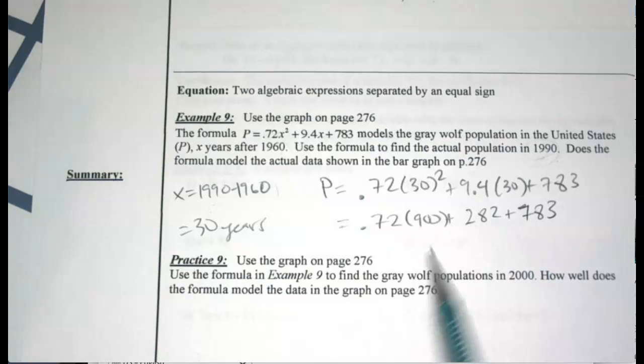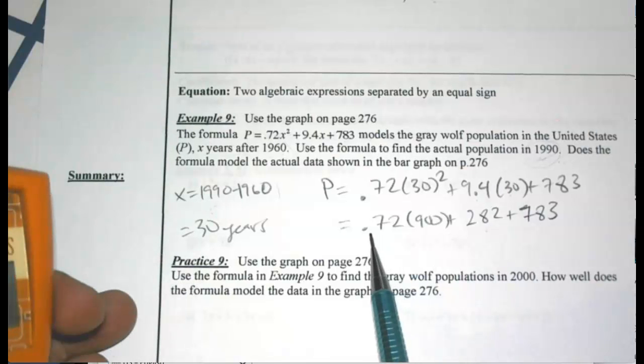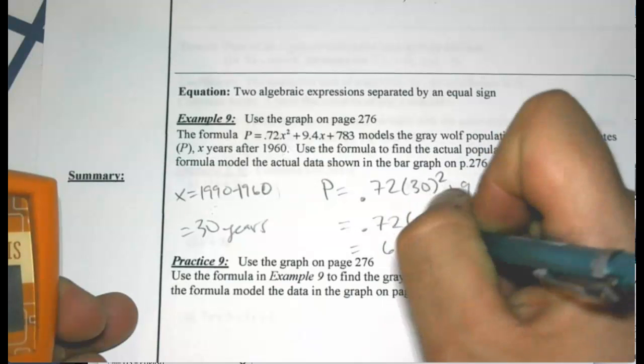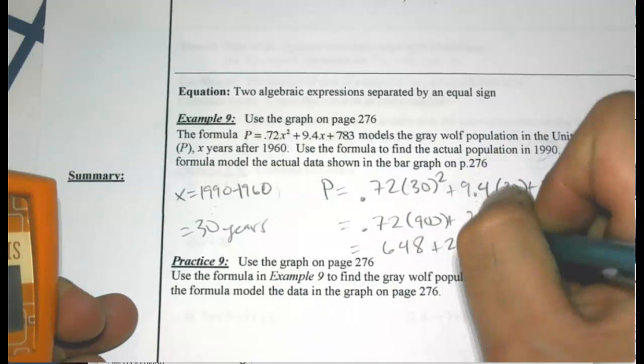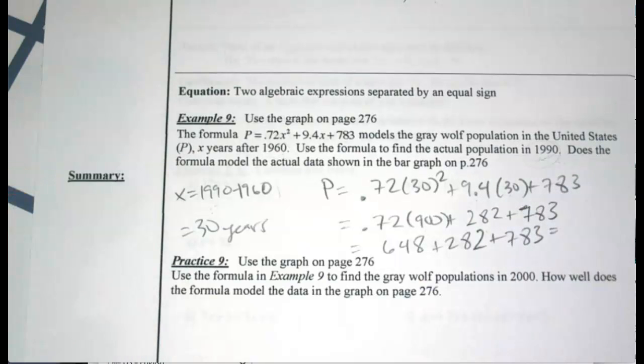So moving along here, I got 30 squared is 900, 9.4 times 30 is 282, and here 0.72 times 900 is 648, so plus 282 plus 783 1,253. That'll give us our total. Definitely going to want to use a calculator on this problem, guys. So let me add up that final total.